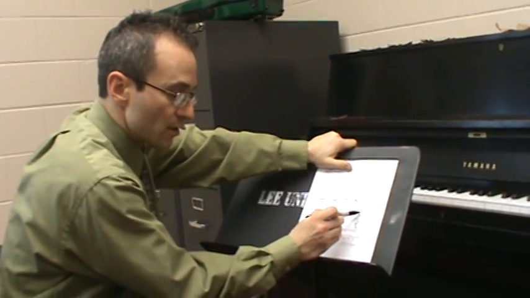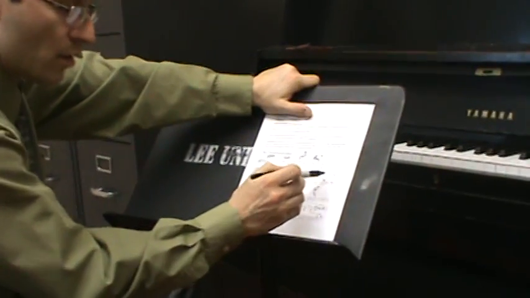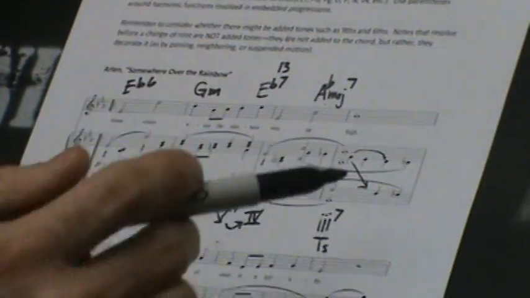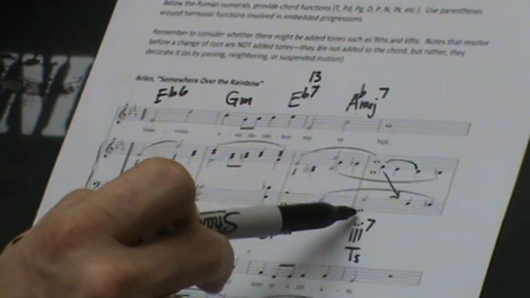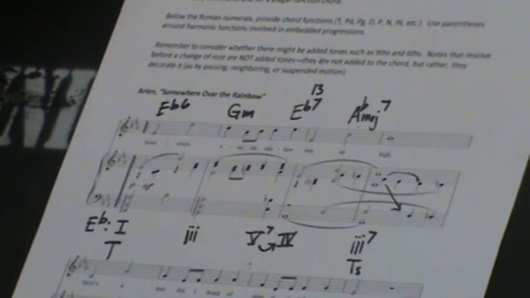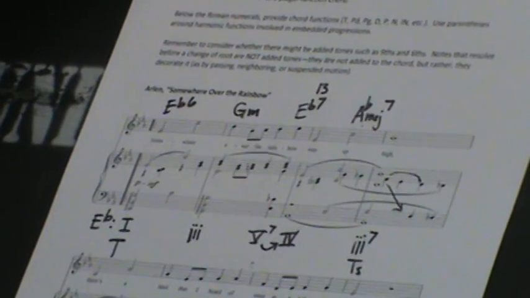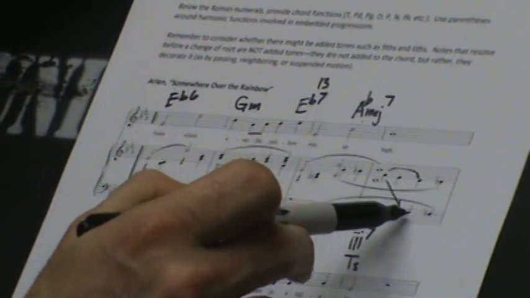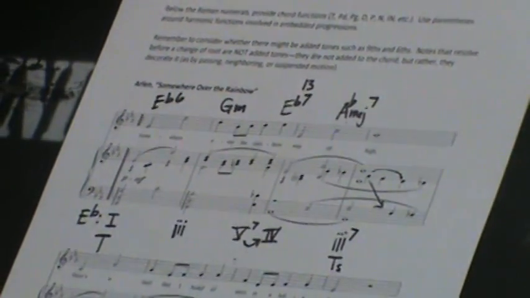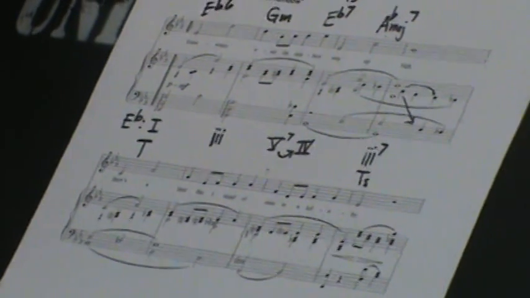Notice that the 7th ends up down here. We can view this as passing motion down to the D, so that we end up with G, B flat, D, and F by beat 3. That just reinforces our sense that, hey, yeah, that was right to pick that F, because it continues until it resolves over here.